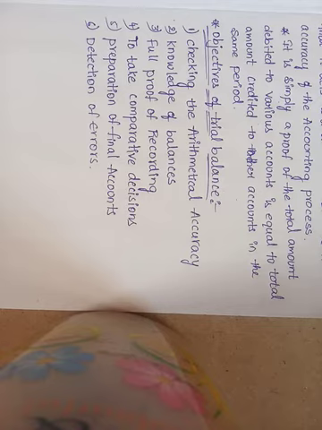Next is knowledge of balances. The main objective for preparing the trial balance is to know the balances of different accounts.